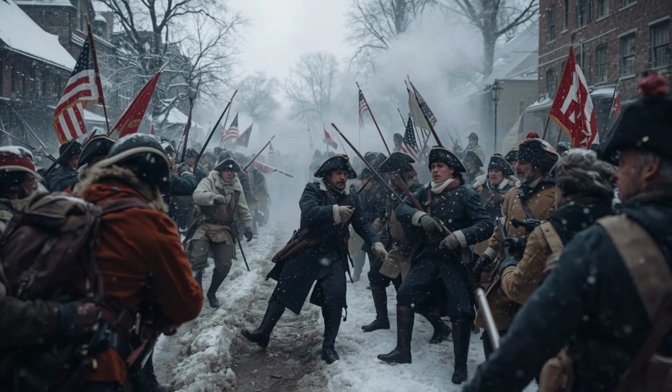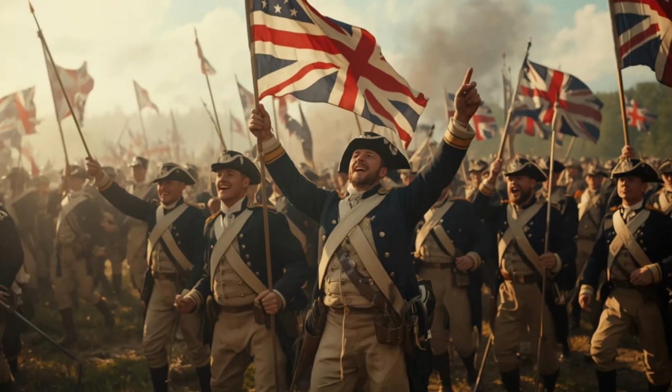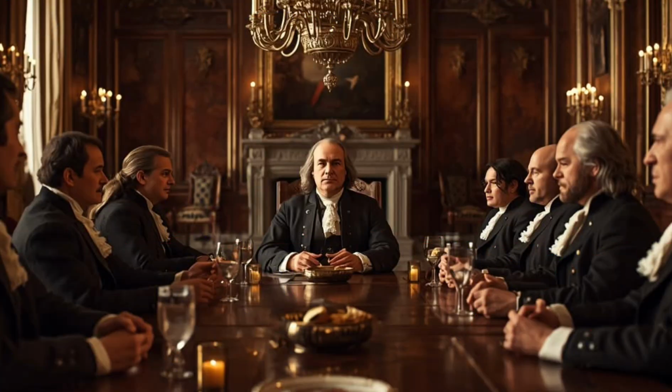The final victory. The final major battle took place at Yorktown, Virginia, in 1781. American and French forces surrounded British General Charles Cornwallis. The French Navy blocked British escape by sea, leaving Cornwallis trapped. He surrendered on October 19, 1781. Although peace negotiations continued for 2 more years, the fighting was effectively over.